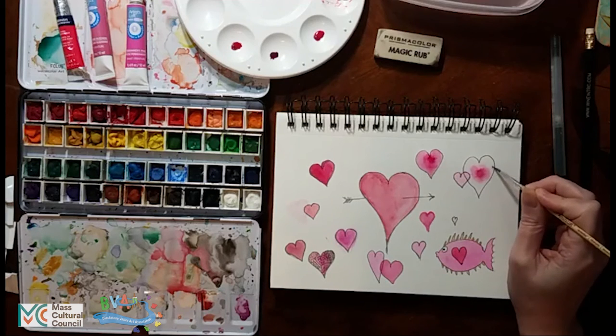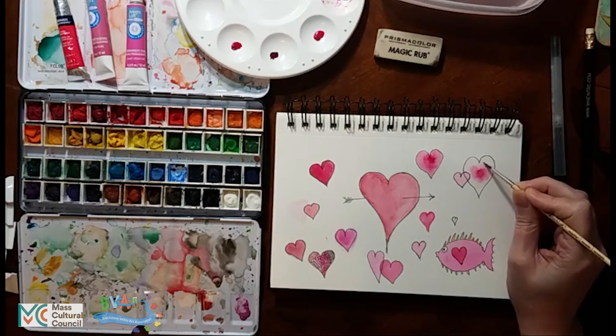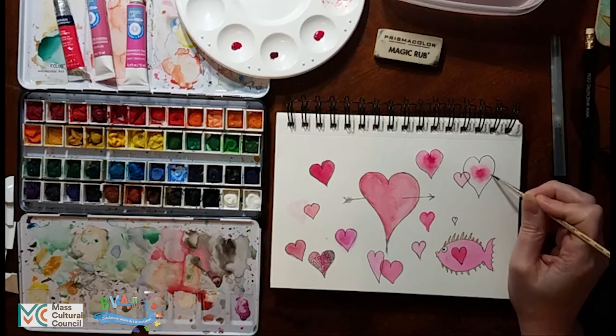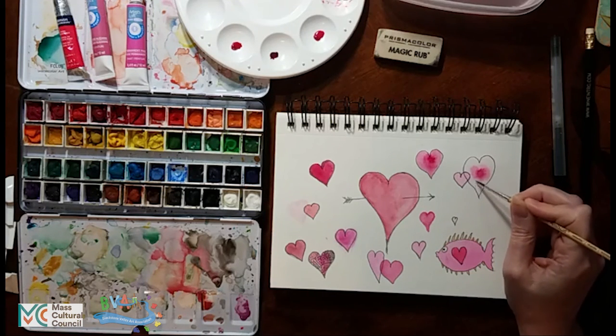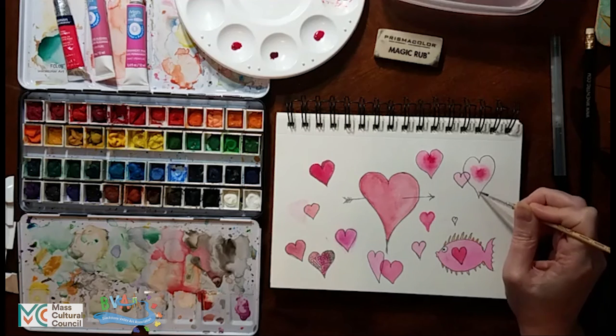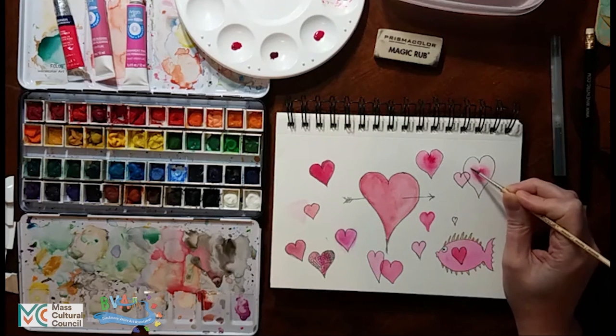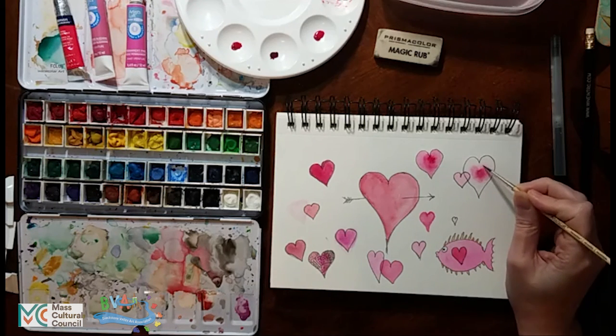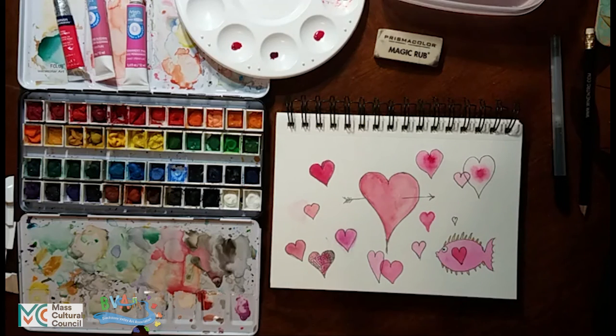So this is still a tiny bit wet, but mostly it is pretty dry at this point. If I had done this when it was wet, I'd be able to drag that color around. Now it is pretty resistant and is just staying where it's going, which is pretty. We're just trying different techniques here.